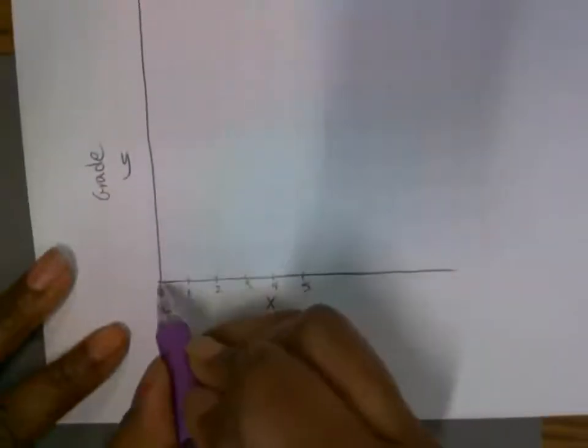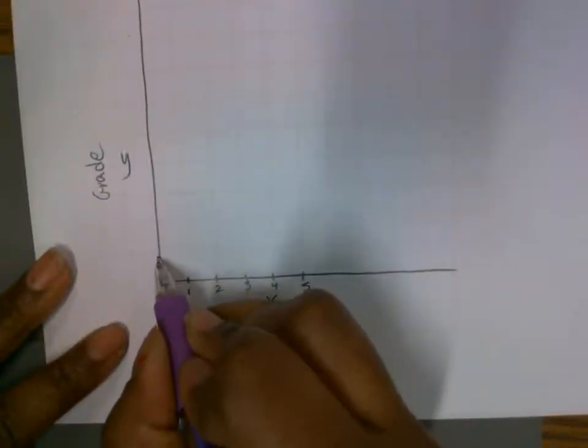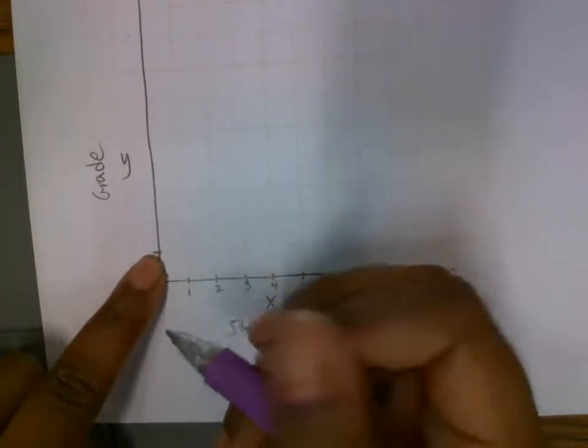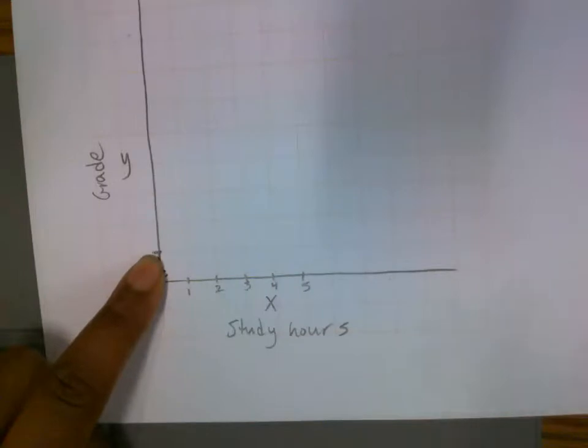And then here, your Y is your grade. So we put Y here, and I'm going to put grade. Okay. So my grade is going from, the lowest grade is 70, and the highest grade is 92. So I'm going to do what you call a break in the line, where I'm going to start at a certain number, and then from there I'm going to go up by the same number of increments.